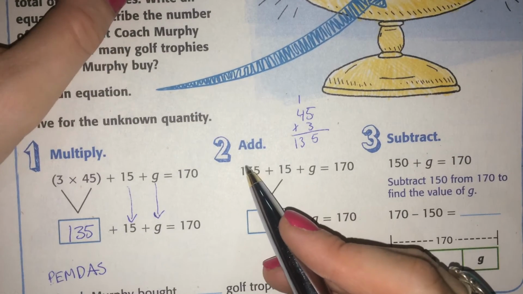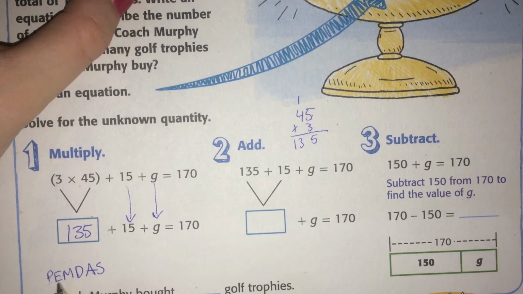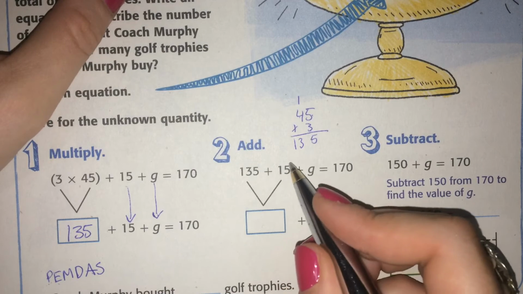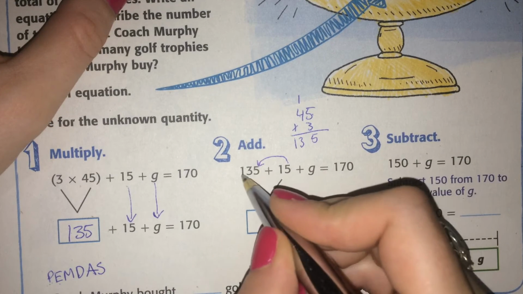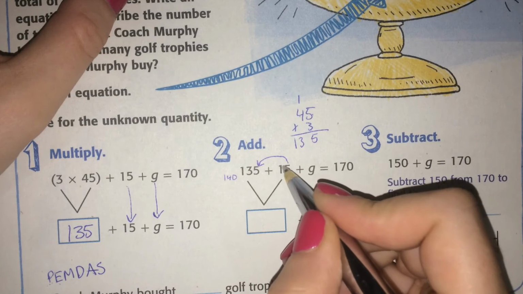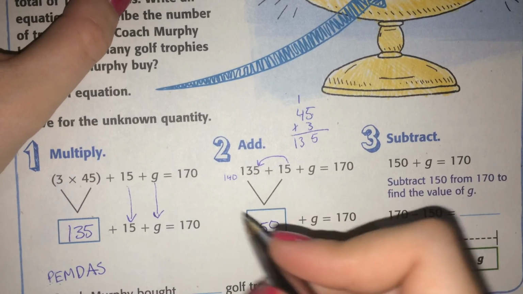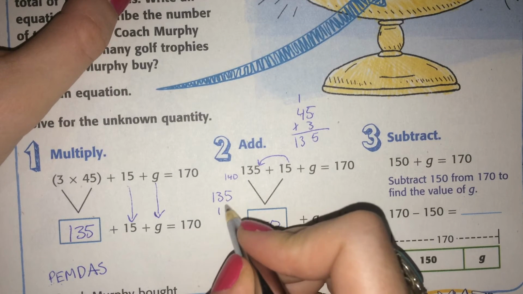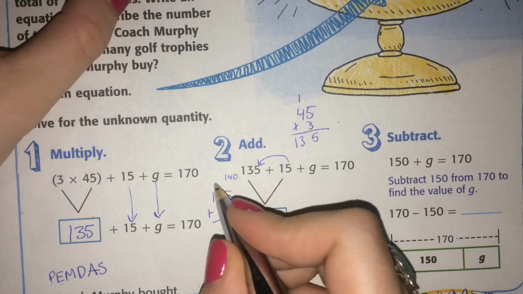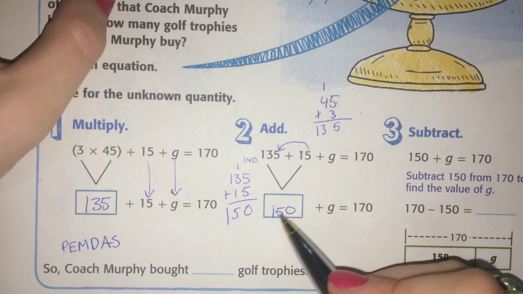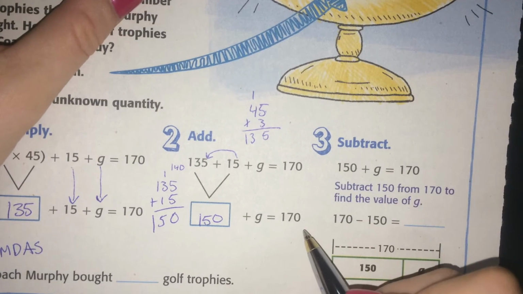So second step, add. We've done parentheses. There weren't any exponents. Now multiply, divide. Then after that is add, so we have to add. 135, I'm just going to give the 5 over here. That's going to make it 140. And then think about adding another 10, which is going to make it 150. Or you can do the math like this if you can't do it in your head. All right, so then we have 150 plus G equals 170.